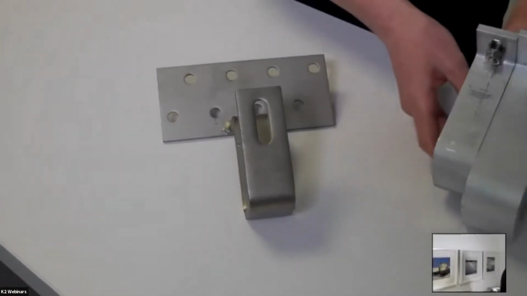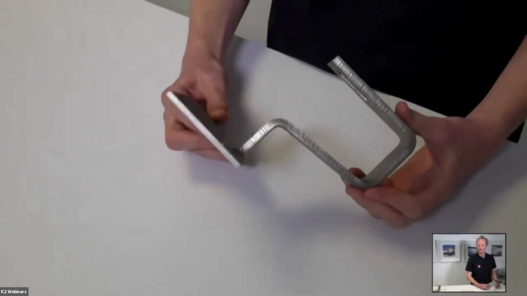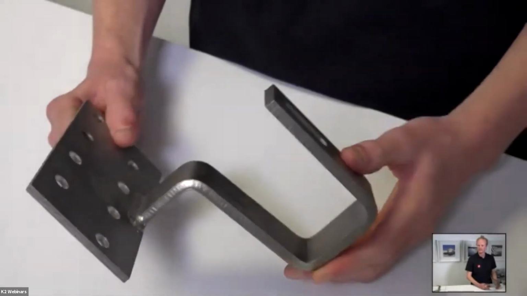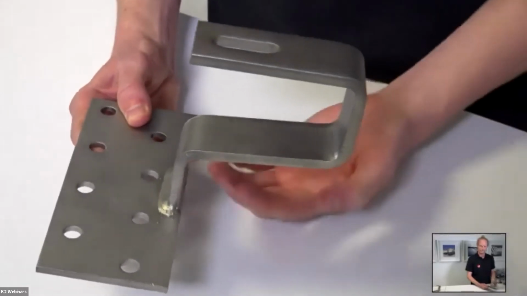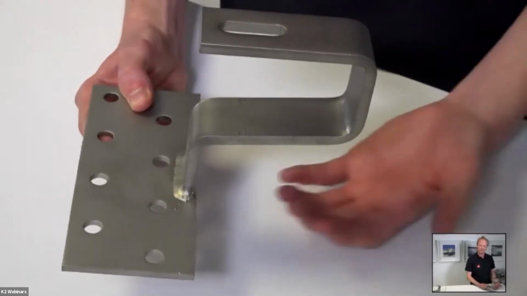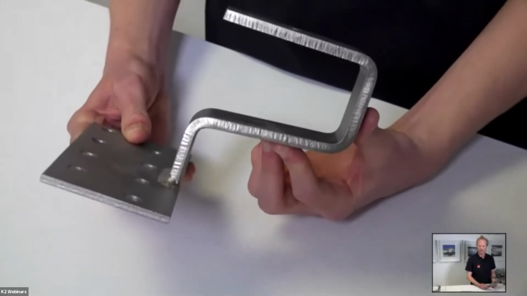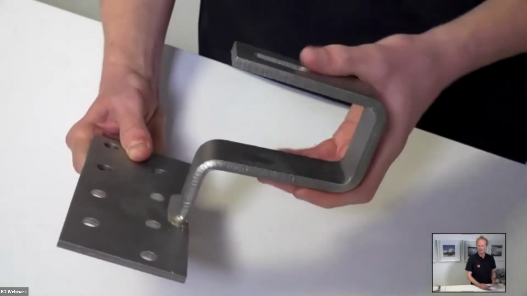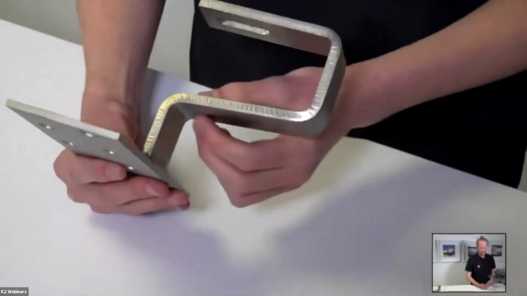But sorry, just to go back to this hook now, we will have a look at it. So this is one of the earlier hooks in the K2 range. The distances are all fixed. So the distance underneath the tile where the batten sits, this hook is only suitable for a certain range of tiles. It's very strong, quite a thick stainless steel.